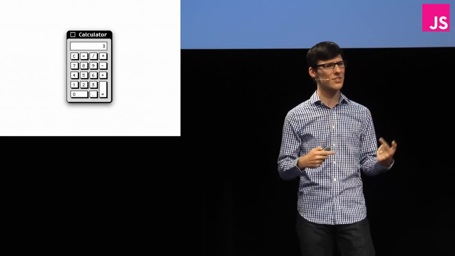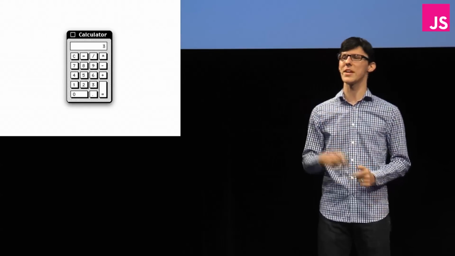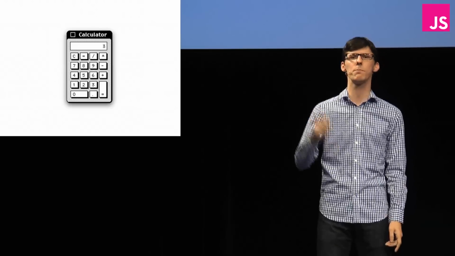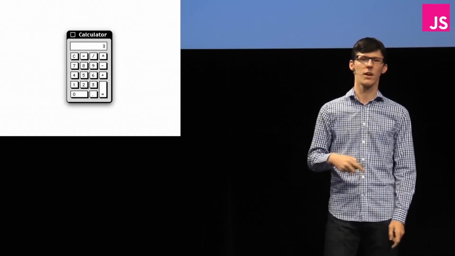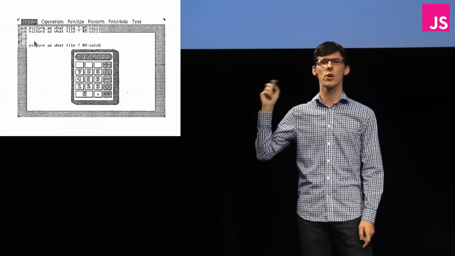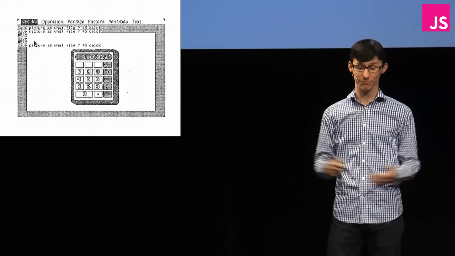So after a couple iterations of this, Chris gets wise and realizes that he shouldn't be building what Steve asked him to build. He should instead be building the Steve Jobs Calculator Construction Toolkit. So that's what he built.